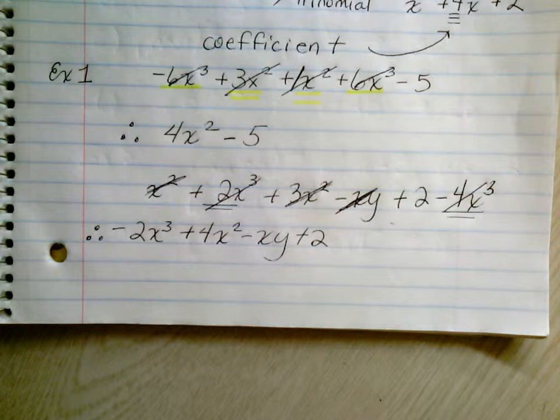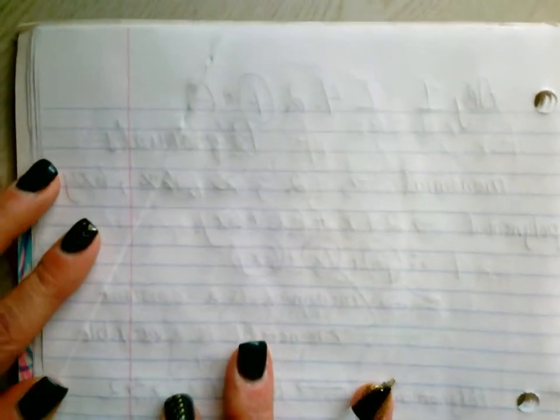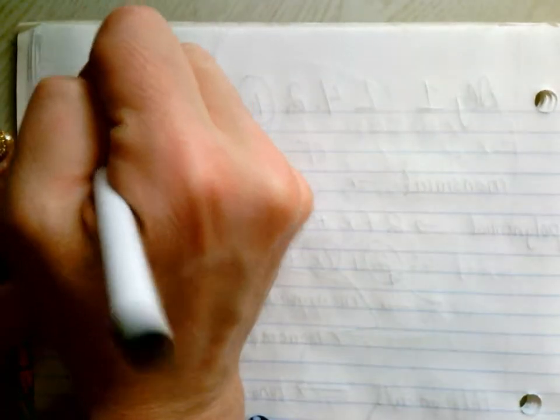All right, write the sum of the areas of the rectangles as a polynomial in simplest form. This is example 2. And they draw several rectangles. Let's look at the blue one. What is the area of the blue one?